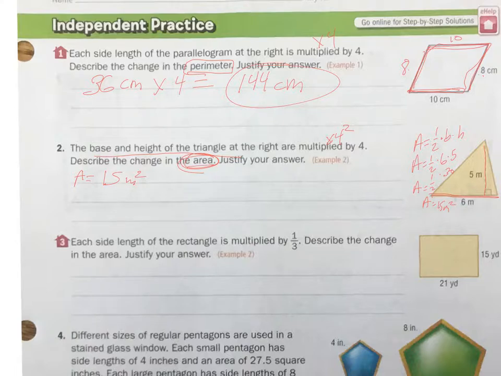Now, I want to multiply it by 4, and because it's area, it's multiplied by 4 squared. So 15 meters squared times 4 squared equals what I'm looking for. So 15 meters squared times 4 times 4 is 16. And when I do that, I want to do 15 times 16. I'm going to get 240 meters squared. And that is my answer.